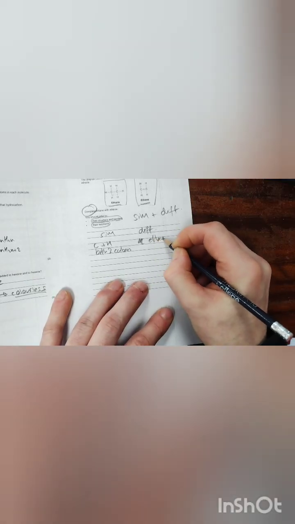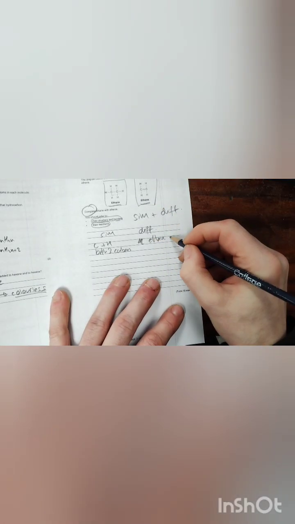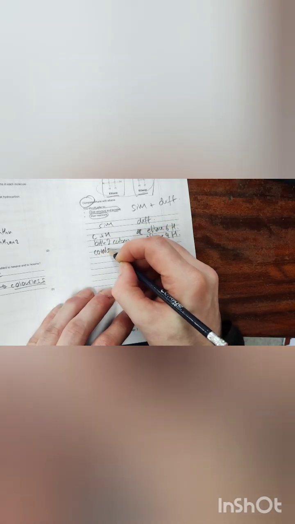Differences: ethane has 6 hydrogens, ethene has 4 hydrogens. I know these sound quite simple, but I'm doing them. Another similarity: they both contain covalent bonds.